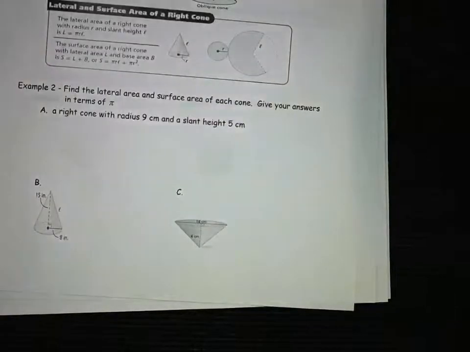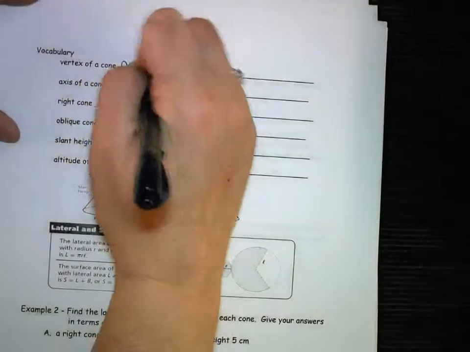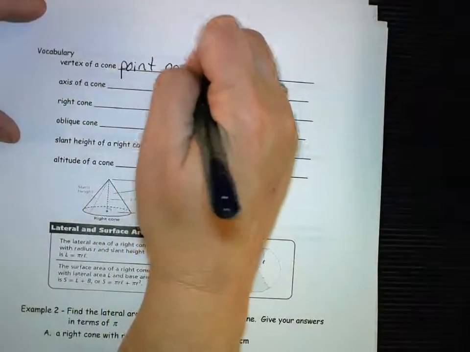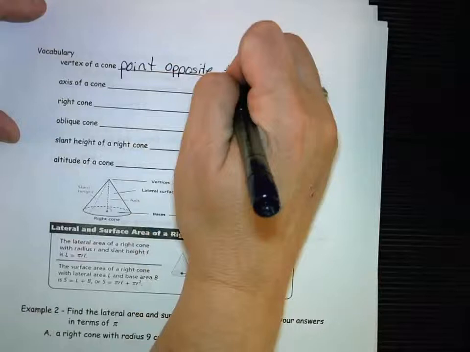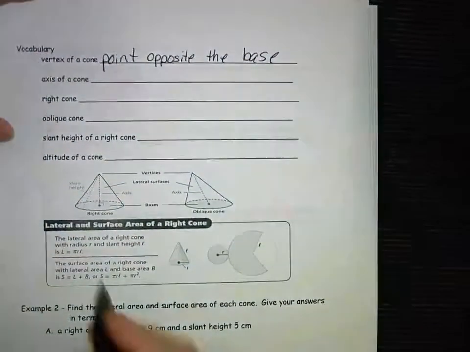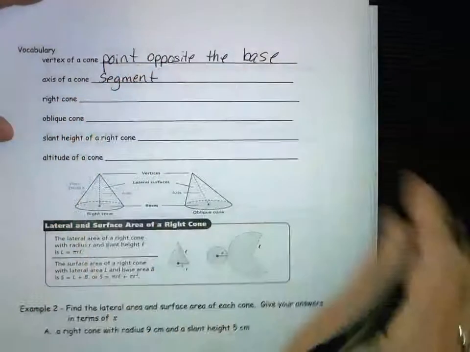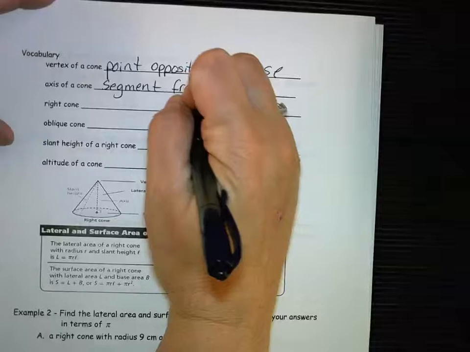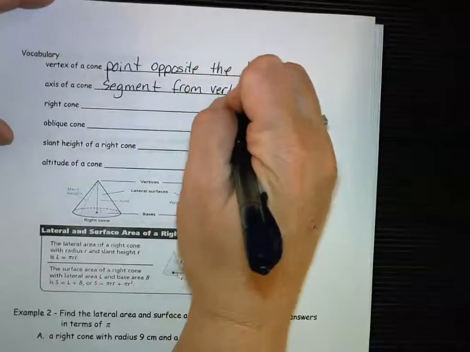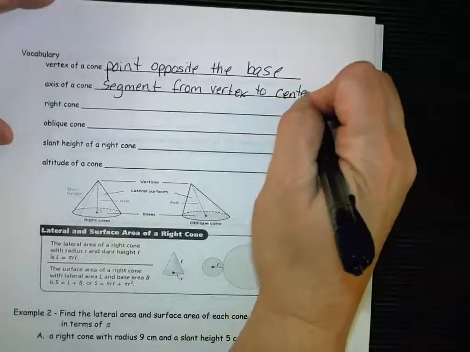Our next page, we are now going to talk about cones. The vertex of a cone is the point opposite the base. The axis of a cone is the segment from the vertex to the center of the base.